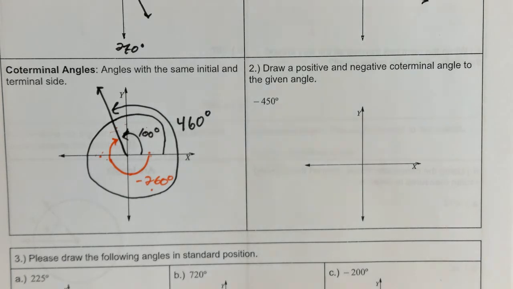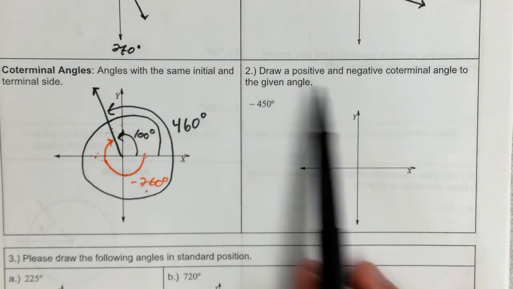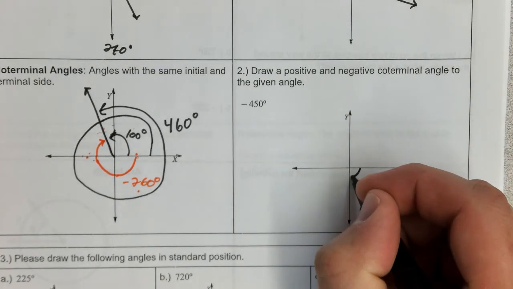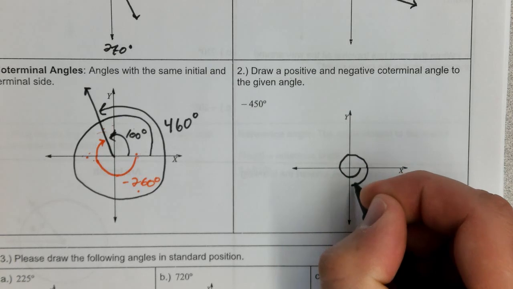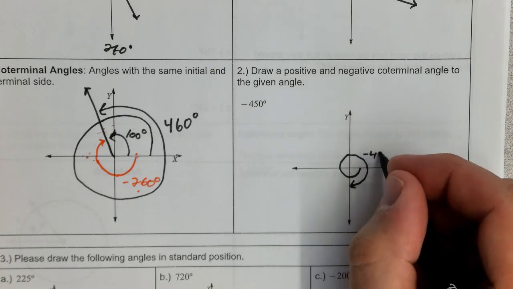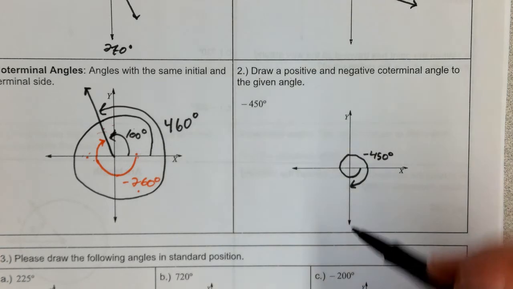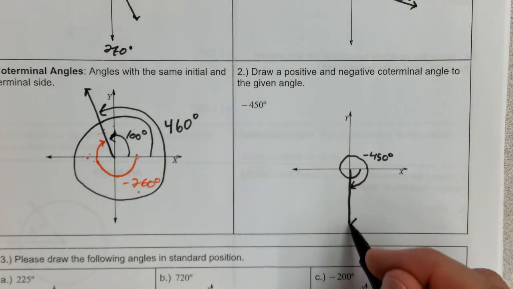It would be a good idea to try this next one on your own. Draw a positive and negative coterminal angle to the given angle. So negative 450, I'm going to sketch that in first. It's going to be negative 90, 180, 270, 360, 450 would be right here. So that's negative 450. I want an angle that terminates on this side, so that it's coterminal.